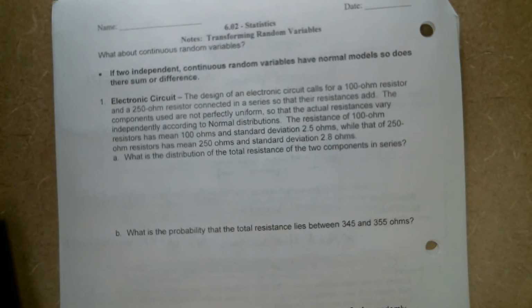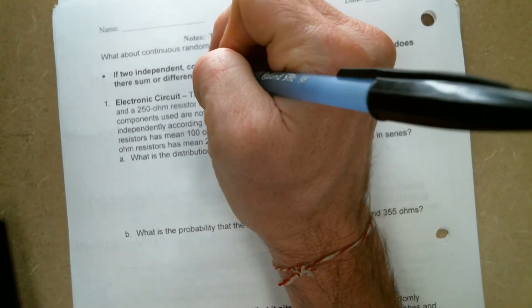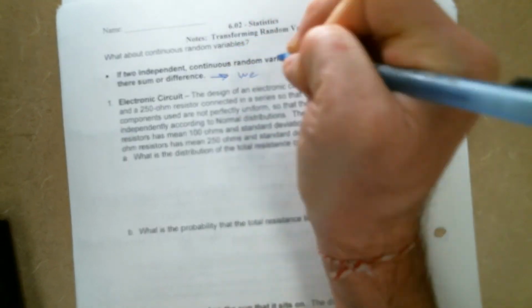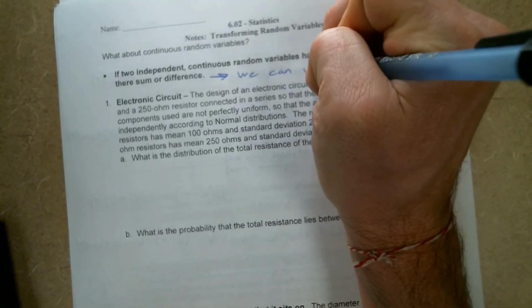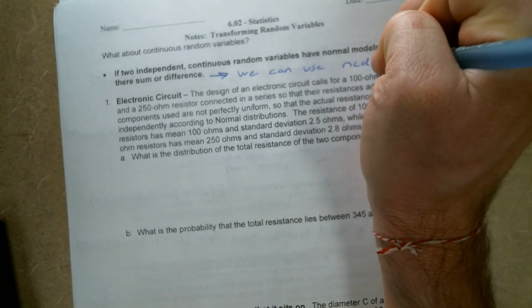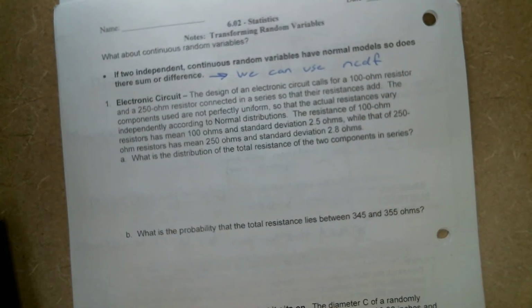So what about continuous random variables? If two independent continuous random variables have normal models, so does their sum or difference, which is basically saying, you know, we can use normalcdf, right? Because it's still going to be a normal curve.